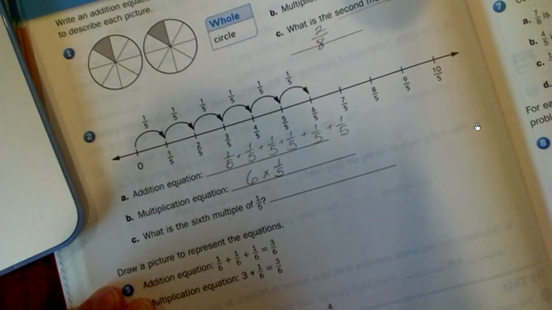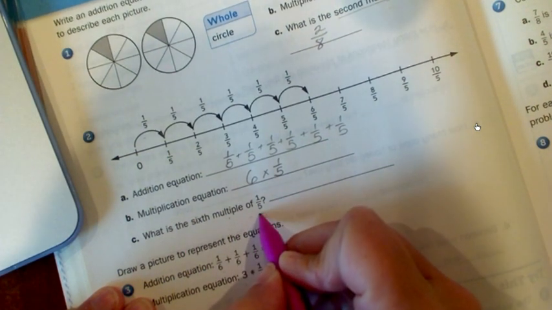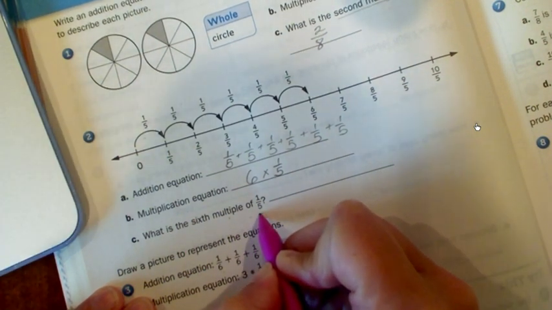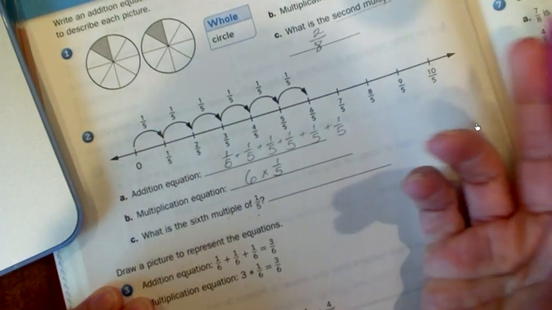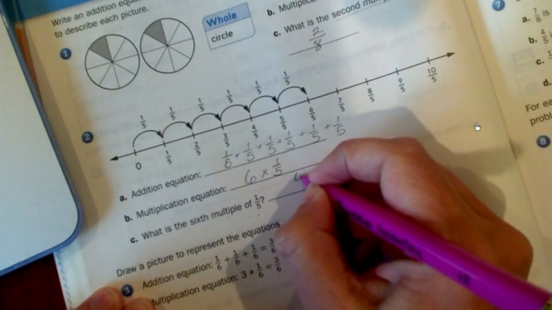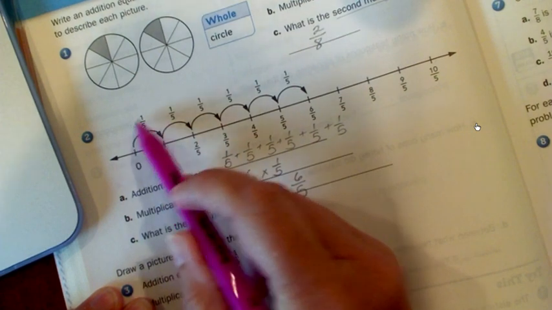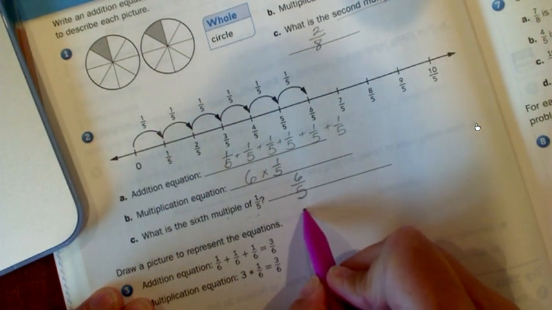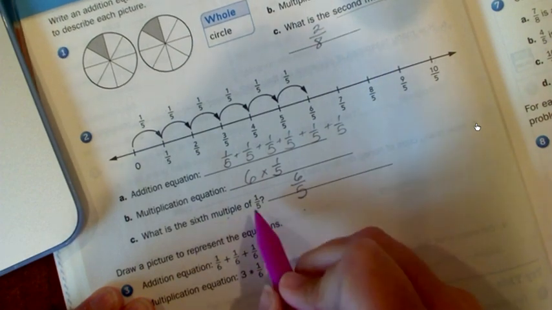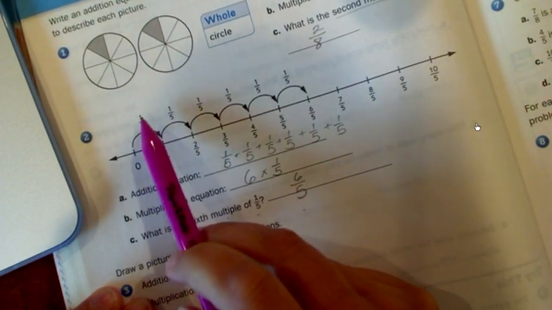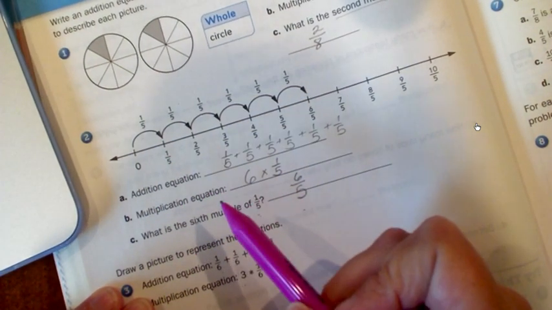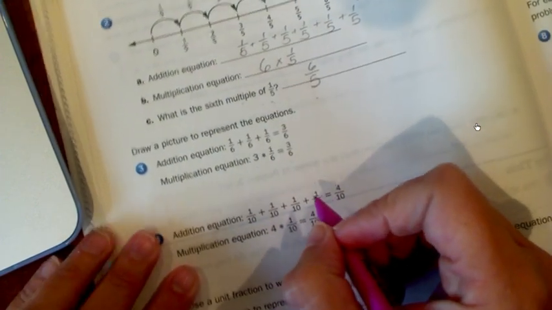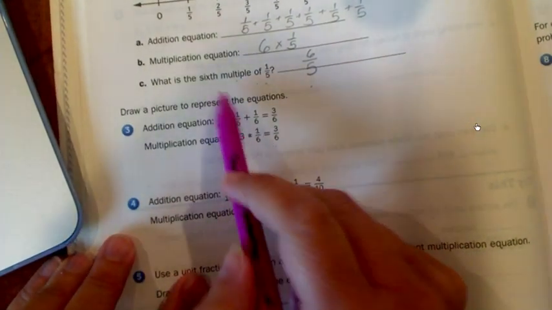Okay? And then the sixth multiple of 1/5, that means if you multiply 1/5 times 6, what would your answer be? Well, it would be 6/5. 1, 2, 3, 4, 5, 6. 6/5. Okay, do you understand that? The fourth multiple of 1/5 would be 4/5. 1/5, 2/5, 3/5, 4/5. Okay. I don't think probably all of you understand that quite yet, but we'll keep moving on.